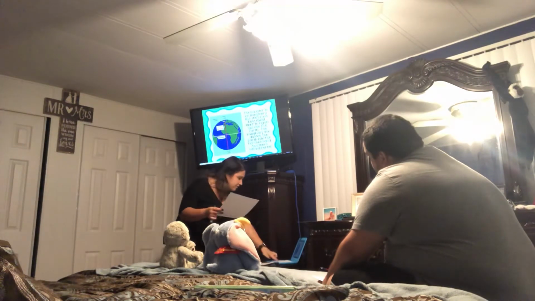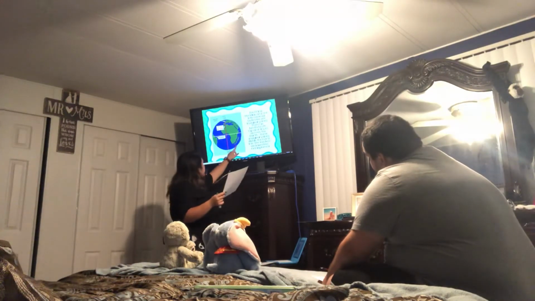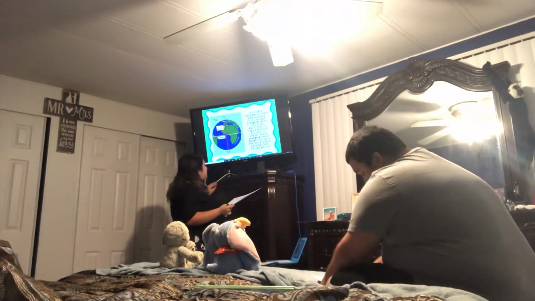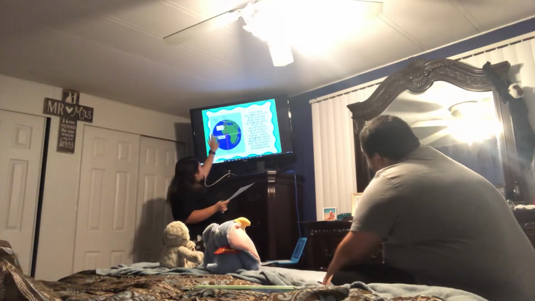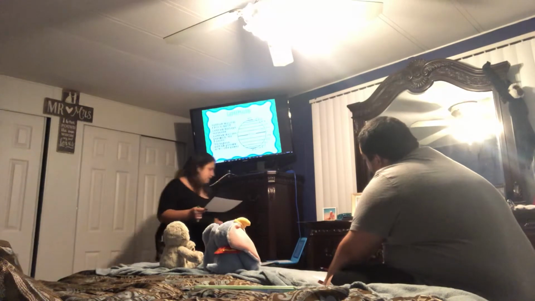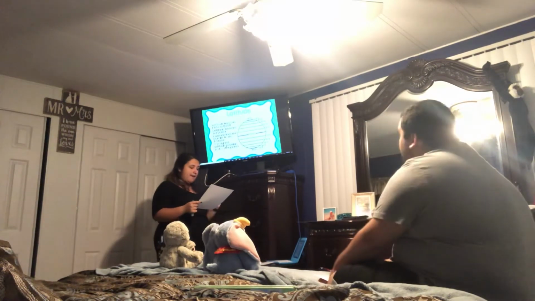So, it says here the prime meridian, which is the vertical line that goes from north to south, and the international date line are imaginary lines that run, again, north and south across the earth. These imaginary lines divide the earth into the eastern and the western hemisphere. So while our equator does what? North and south. Our prime meridian does east and west. Great job.